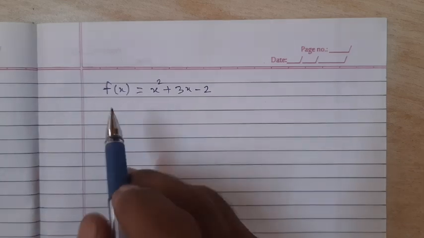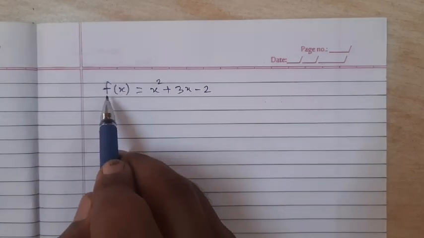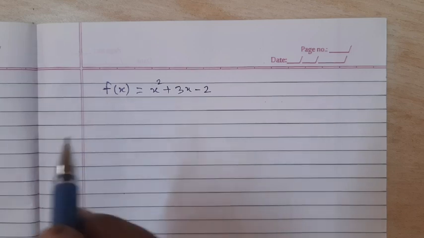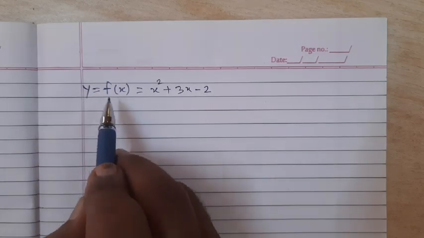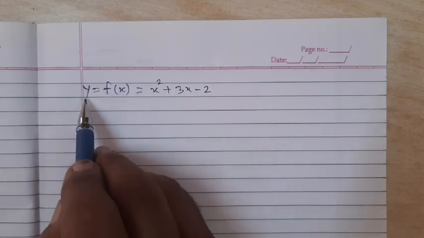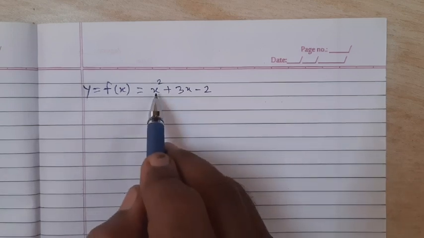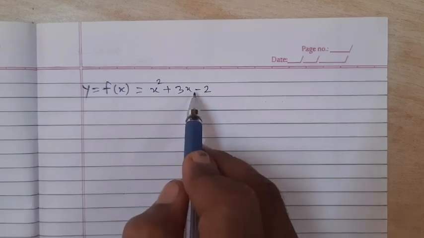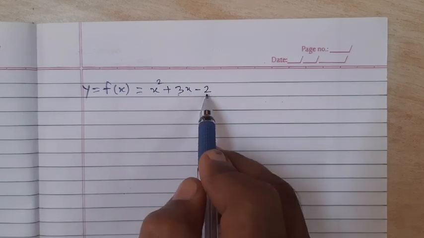Why do we call this the function of x? The reason is that f is actually the representation of a function, but I can write this as y. Therefore y is the function of x, meaning the value of y depends on x. And what is the dependency? The dependency is given by that function. It depends on x with the expression x square plus 3x minus 2.